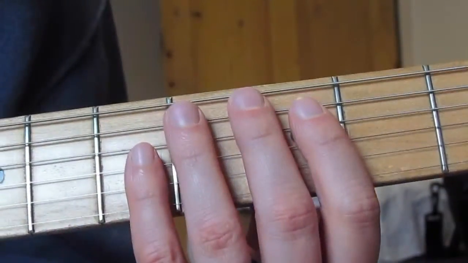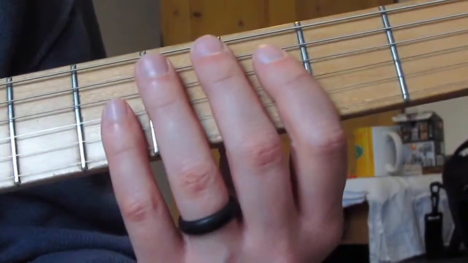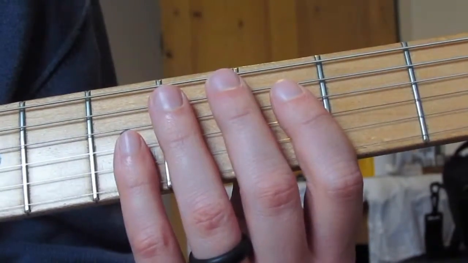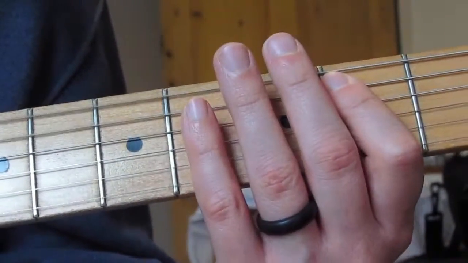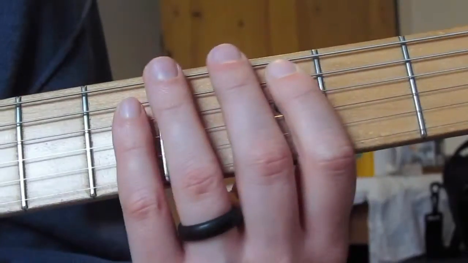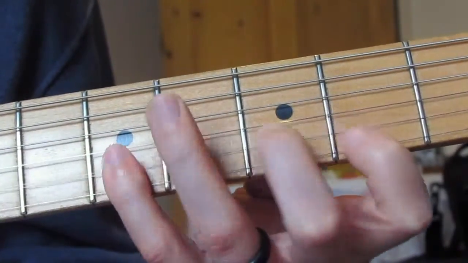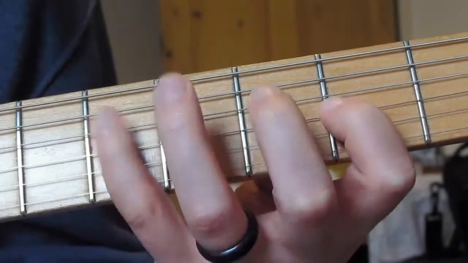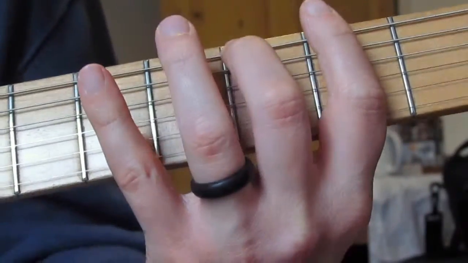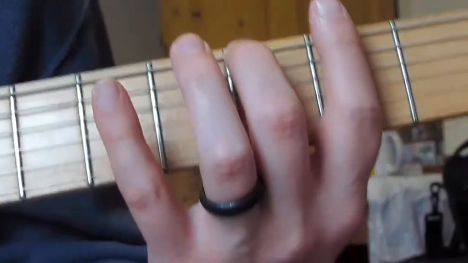So let's start by playing our G scale. I don't really need that pickup. Let's go for middle pickup. Yeah, it's fine. Okay, so there's our major scale in the key of G.